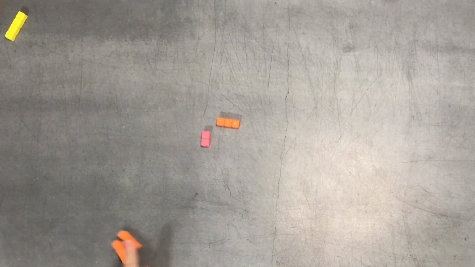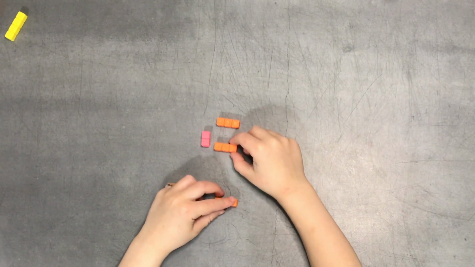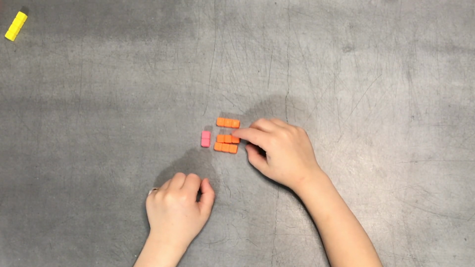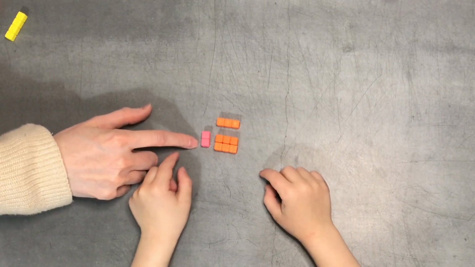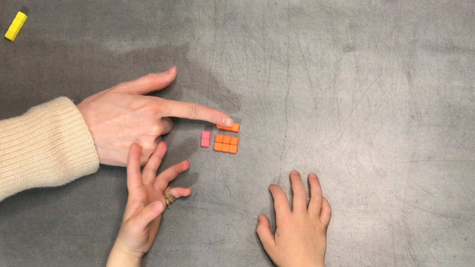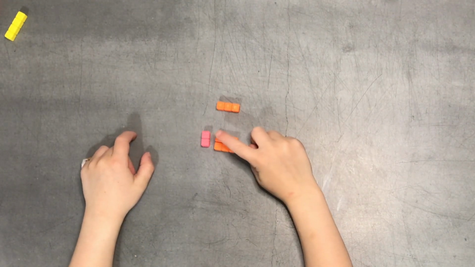Go ahead. Make sure to match things up. Is it the same up and down? And is it the same side by side? Mm-hmm. Good job. So what's 3 times?